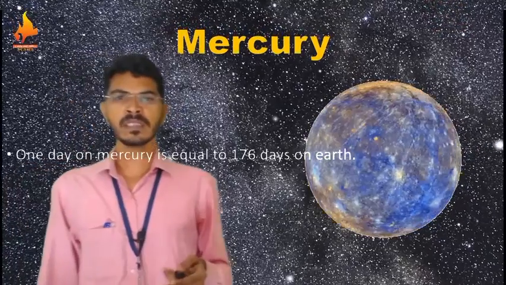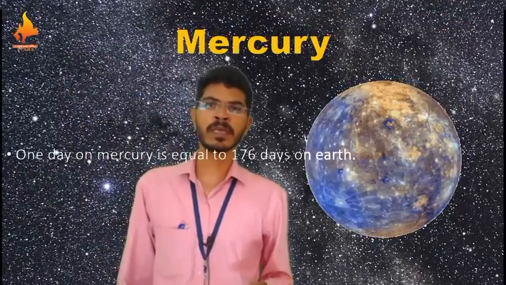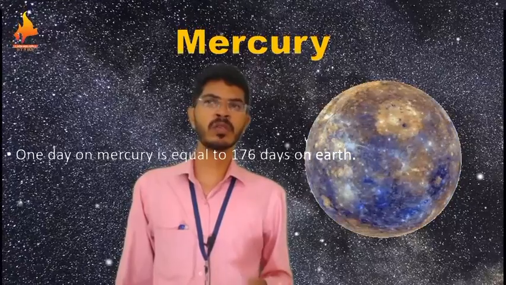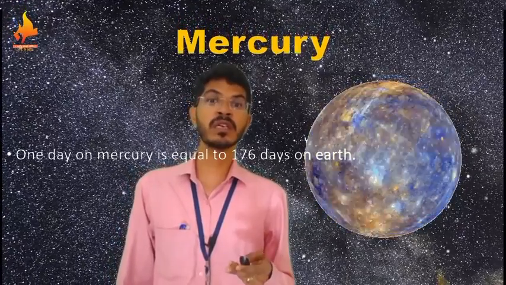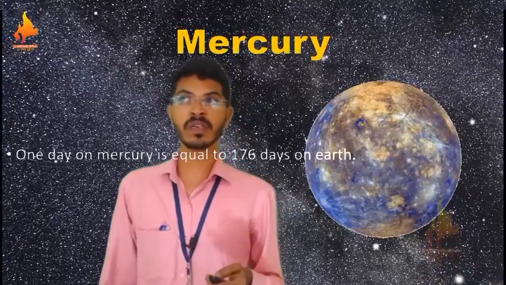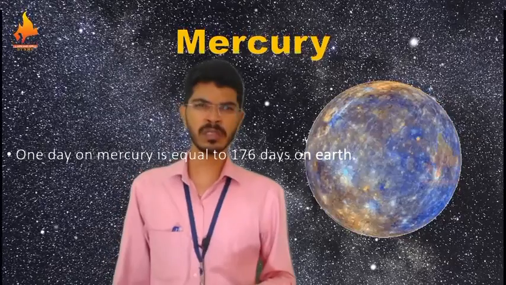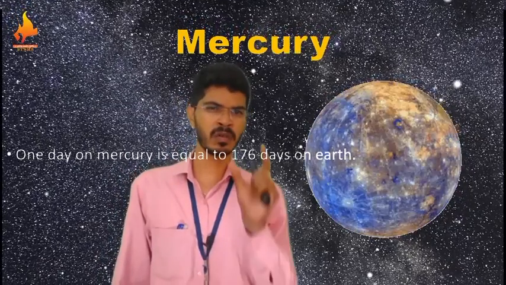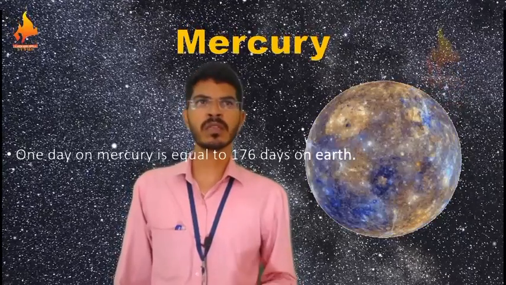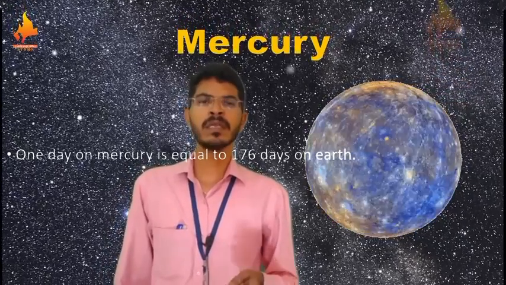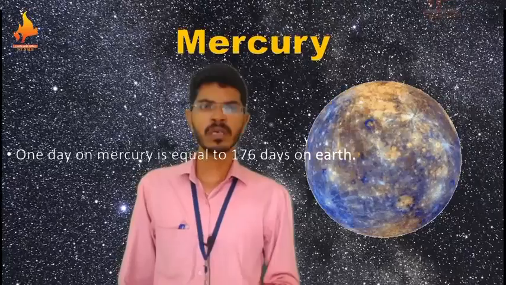And this should be remembered about Mercury. 1 day on Mercury will be equal to 176 days on Earth. Means it has a very short day. It has a very short day because of its smaller size. It rotates very fast around its own axis, and that makes the shortest day on Mercury.